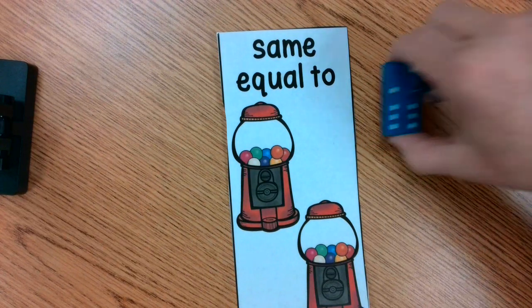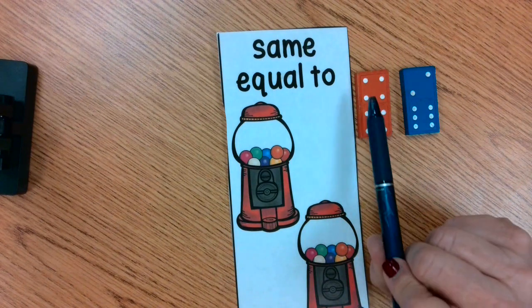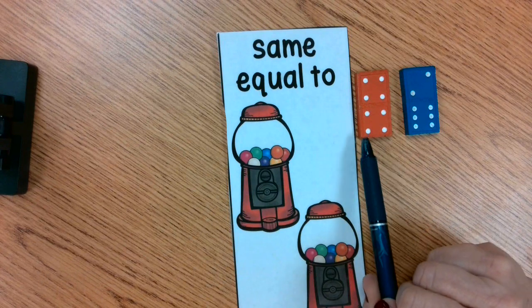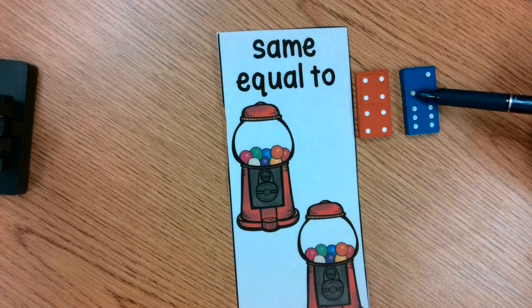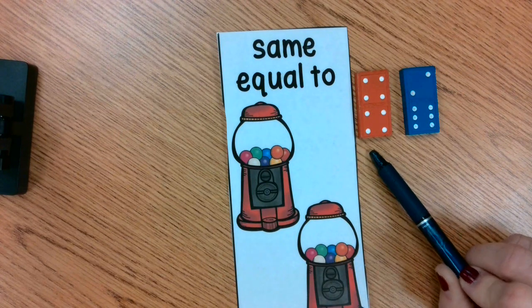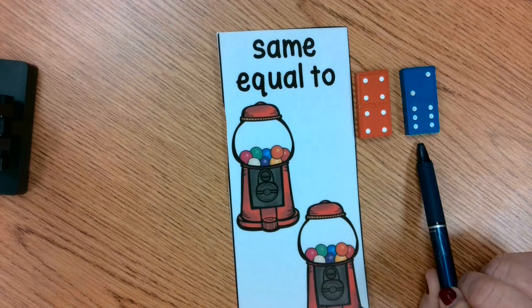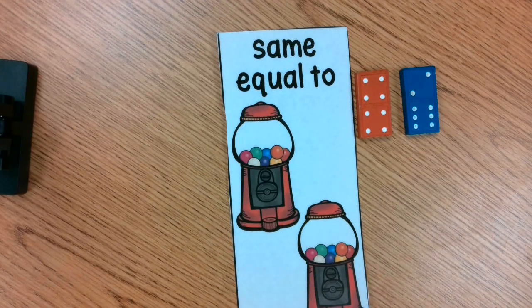Let's do one more. So how many dots do you see on the orange domino? 1, 2, 3, 4, 5, 6, 7, 8. Great job. How many do you see over here? Well, we know this is a group of 6, so let's count 7, 8. So this domino has the number 8, and the blue domino also has the number 8. So what do we say? We know that 8 is the same as 8, or we can say 8 is equal to 8. Good job.